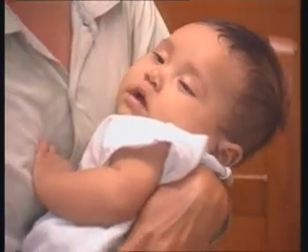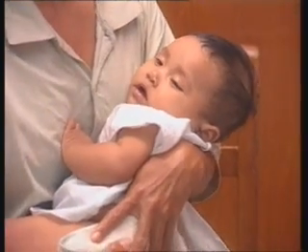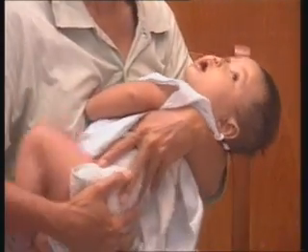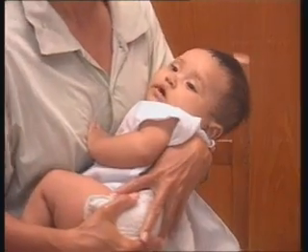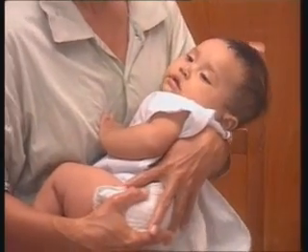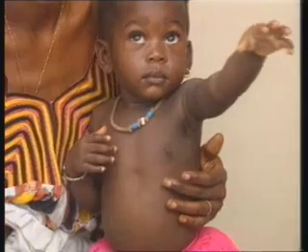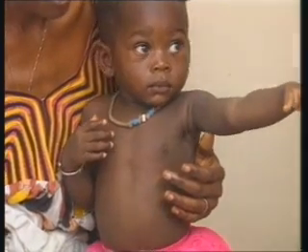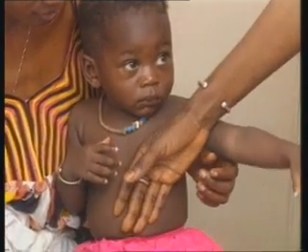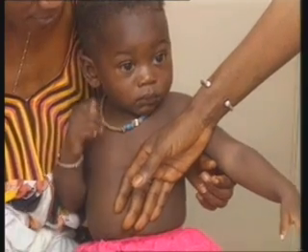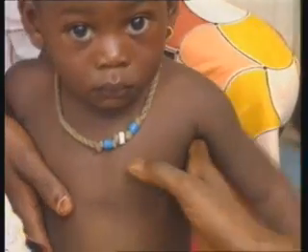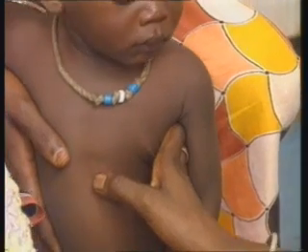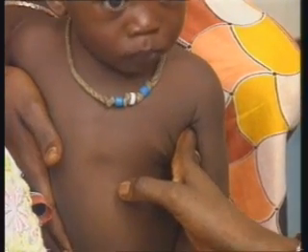Fever is assessed because fever in a sick child can be a sign of serious illness, such as malaria or measles. If you do not have a thermometer, feel for fever. Feel the child's stomach or under the child's arm and determine if it feels hot.